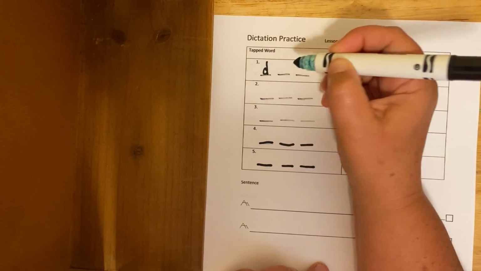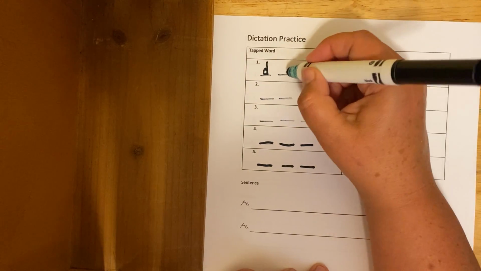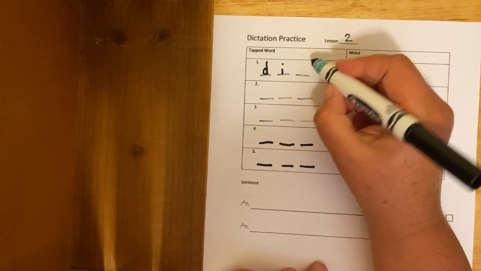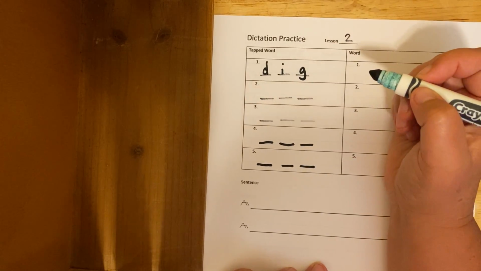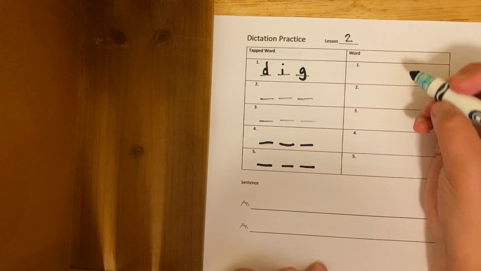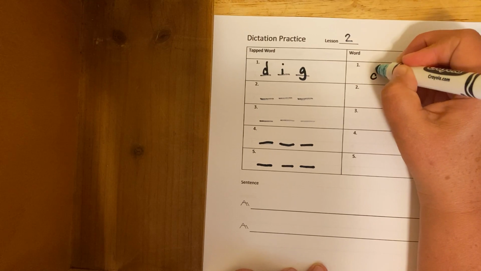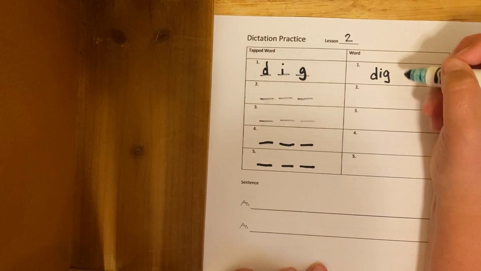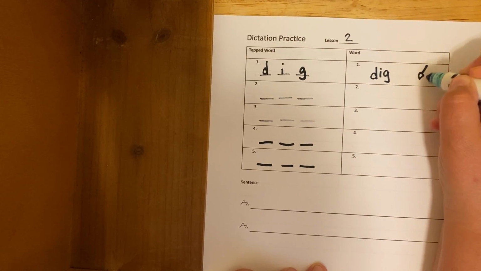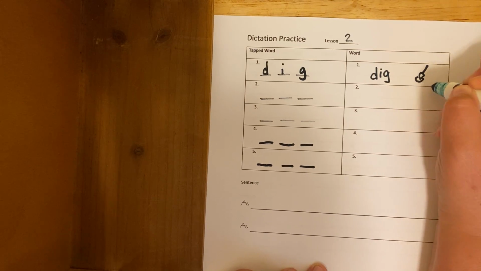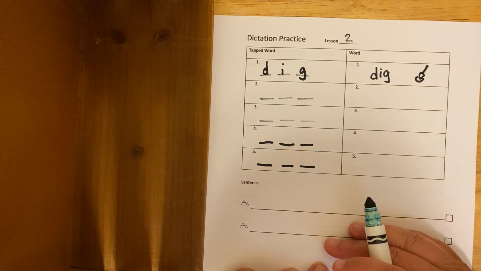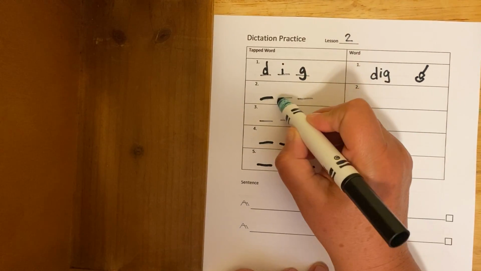D says D. I says I. And G says the G sound. Here's the word dig. I dig a hole outside. Dig. And we're going to go ahead and copy our word here. Dig. And if you want to draw a picture, maybe of a shovel in a hole, we dig. Animals dig too, like a squirrel might dig or a dog might dig a hole.